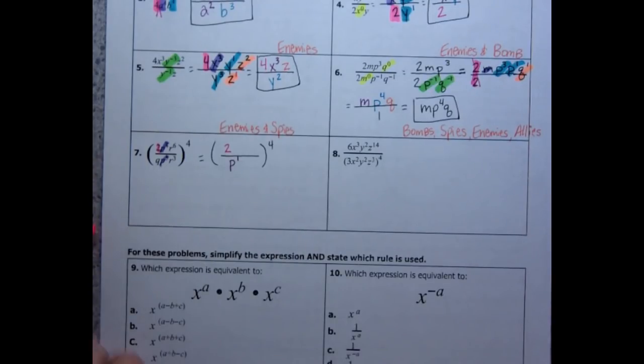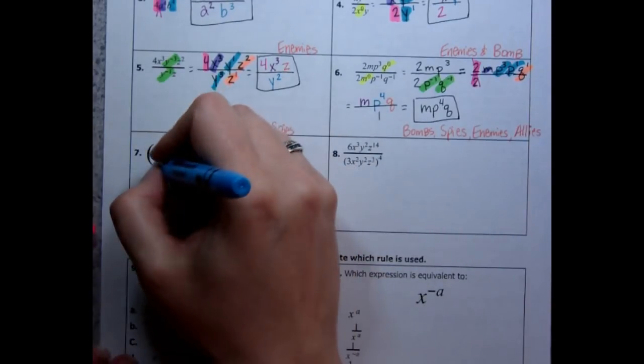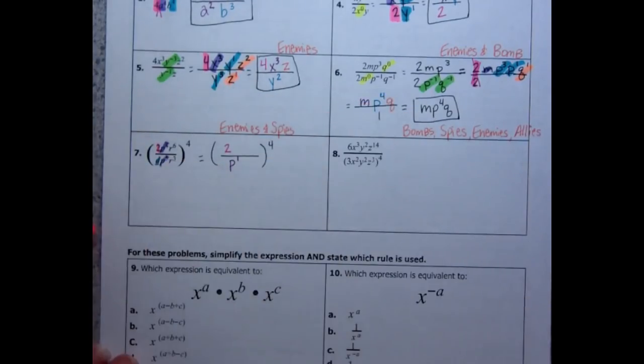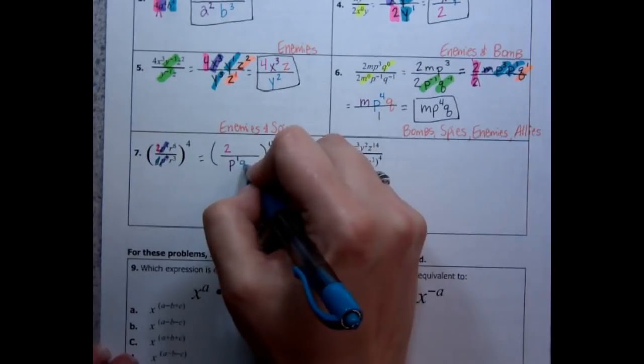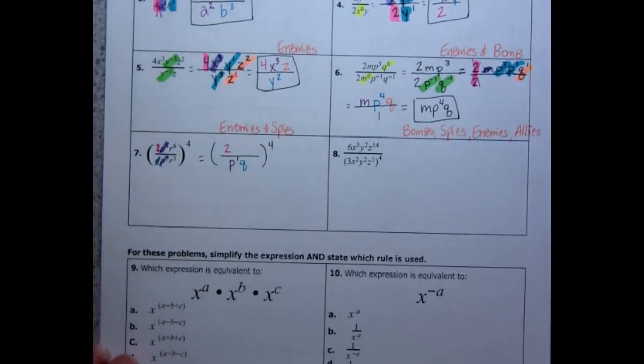Then q. Q, nothing to combine with, so it's going to stay on the bottom. Q, remember you can write q to the 1 if you want. And then R.